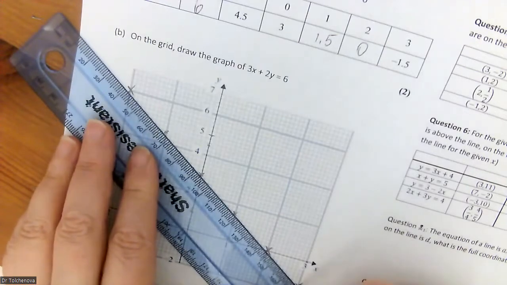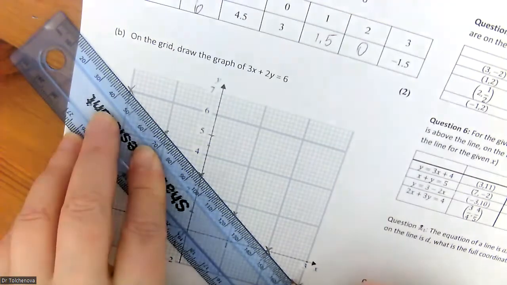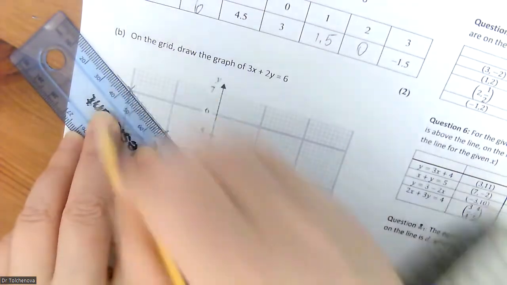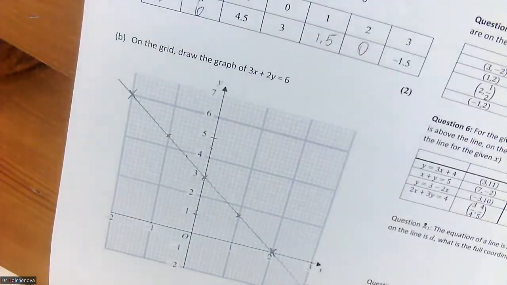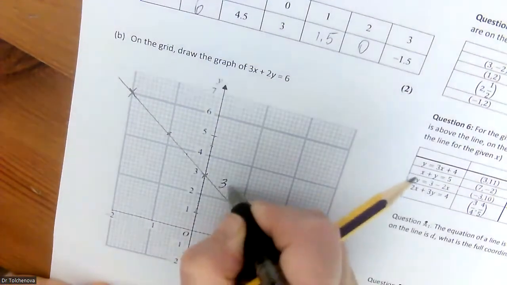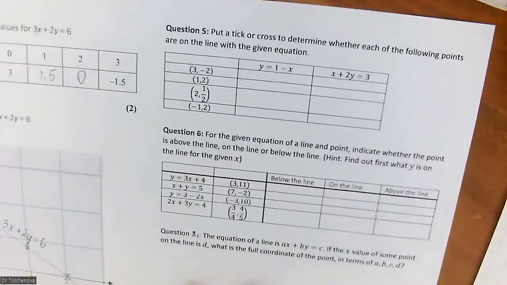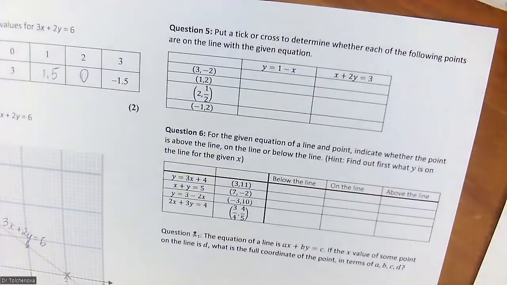If we plotted them correctly, then they all will form a straight line. So there will be no problem for us to join them all together with one straight line. And then we will label 3x plus 2y equals 6. Okay? Now we come to questions 5 and 6.